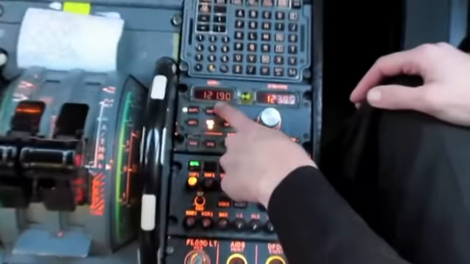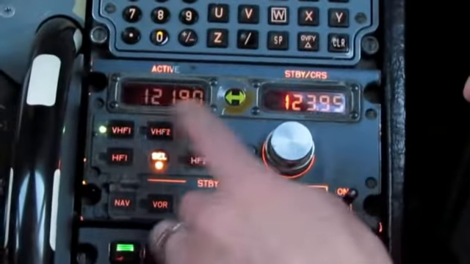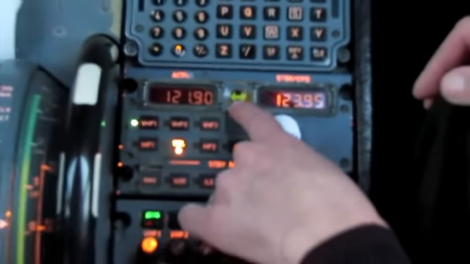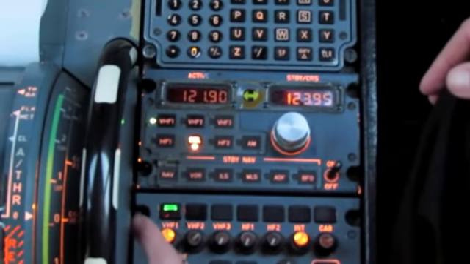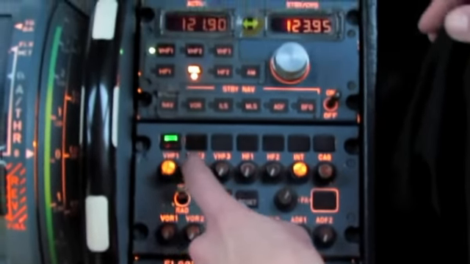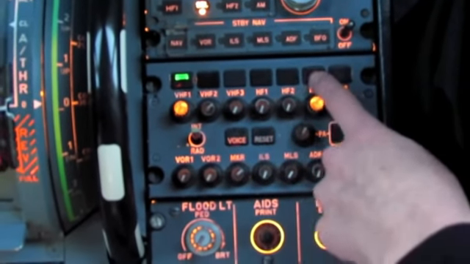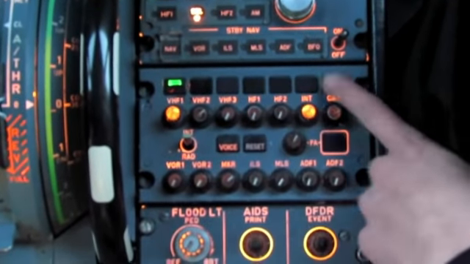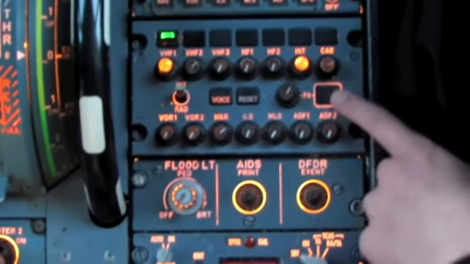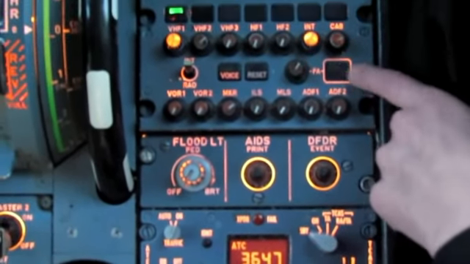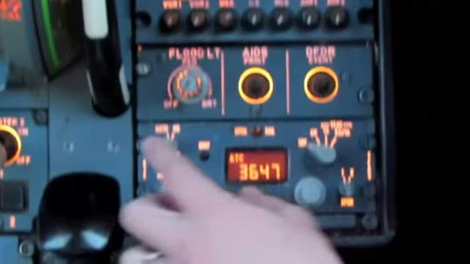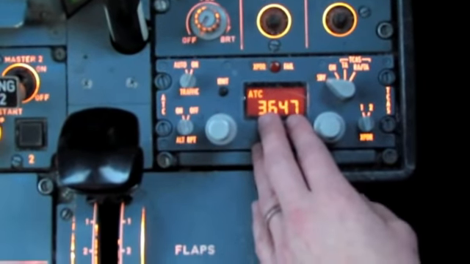And these are your communications with ATC, how you talk. These are the radio frequencies. You dial here, and then it sets it over here, and then you press this button to make it active. Then you've got VHF 1, 2, 3, your high frequencies. This is your interphone, your intercom between the two pilots, and this is when you talk to the flight attendants in the back. If you have a headset on and you want to make a PA, you just press that button.